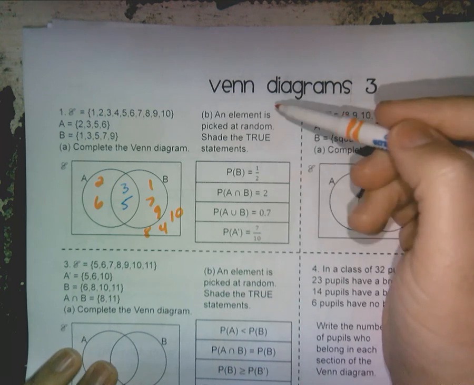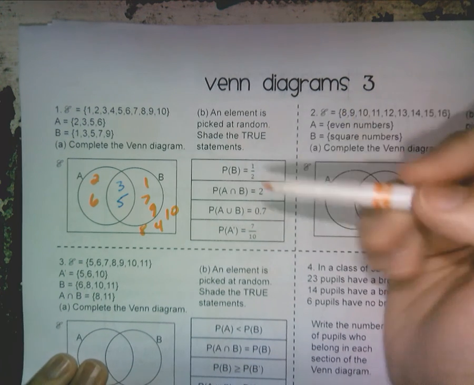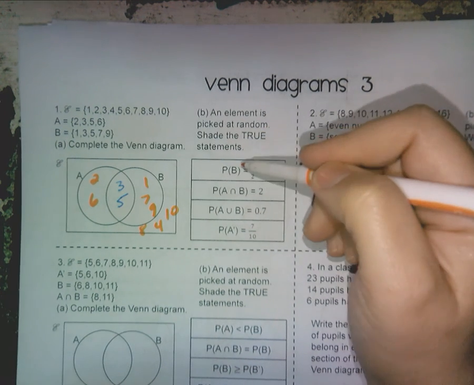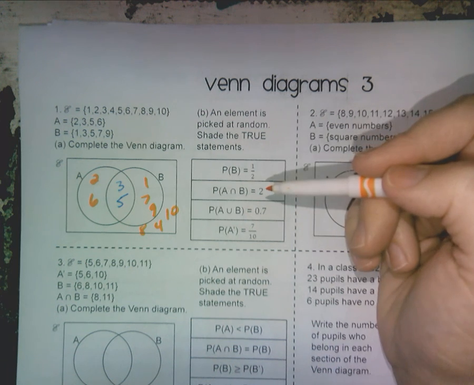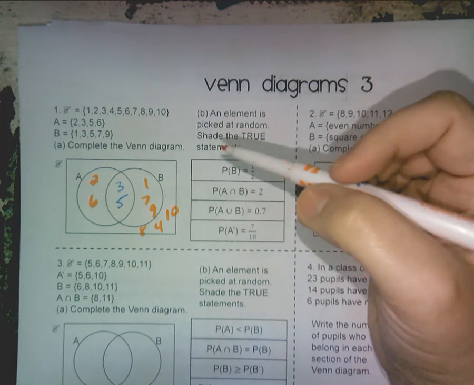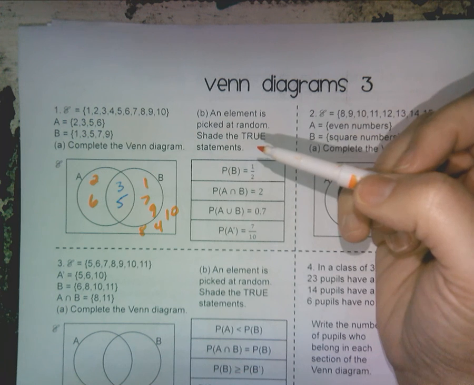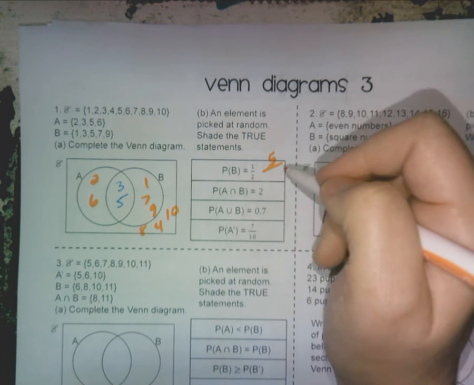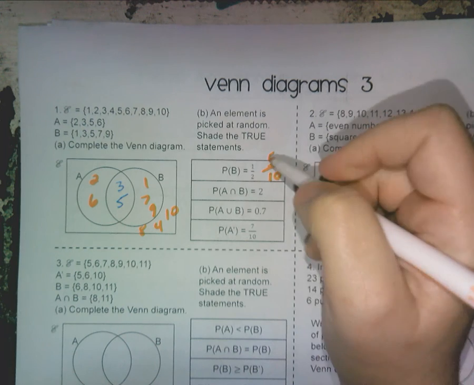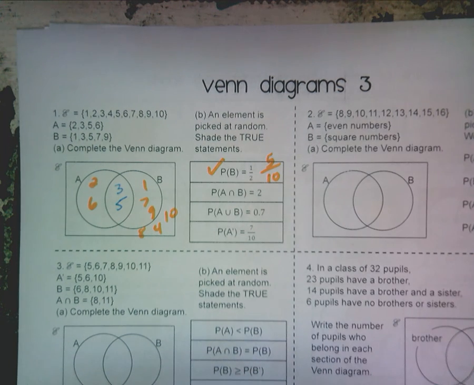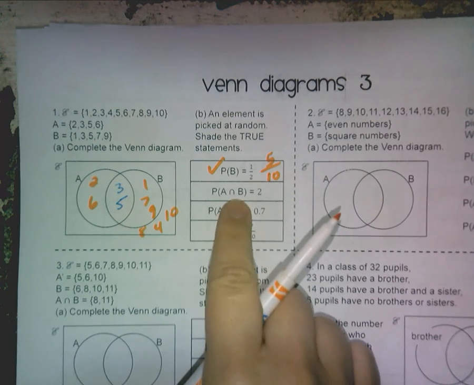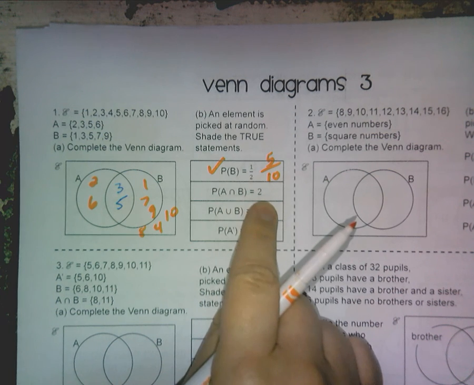Part B. An element is picked at random, shade true statements. Is the probability of picking from B 1/2 right now? How many are in B? 5 total. Out of total how many? Is that true? Boom. Is the intersection of A and B 2?